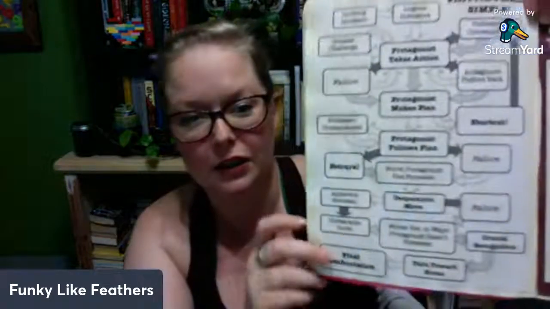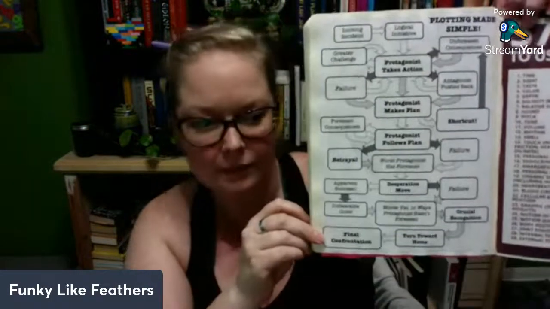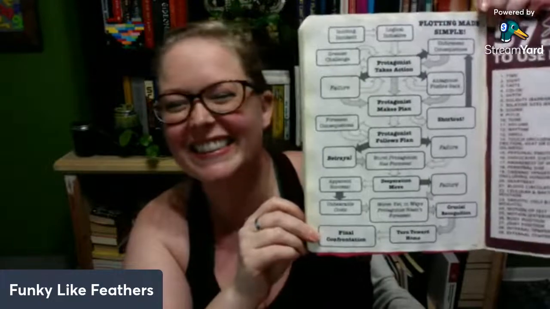Hey, Ravina. That one is the flow chart of how plotting is made simple. There's a lot of arrows on it, so I thought it was funny. It's on there in case you want a little bit of a giggle when you go looking at your writing resources, but do not take it seriously as how to plot a story, right?